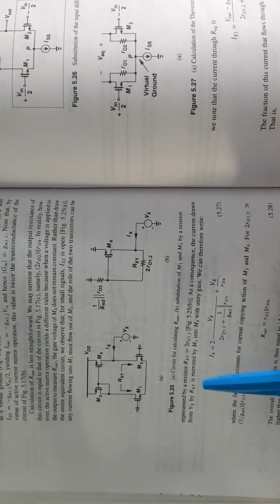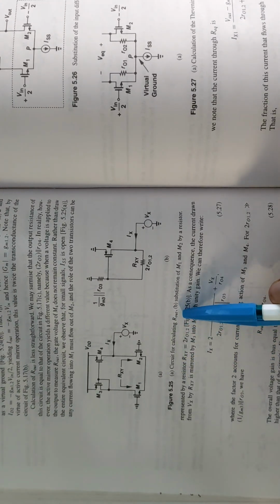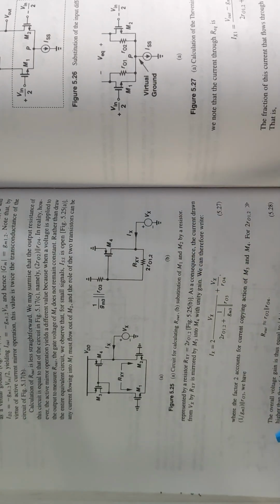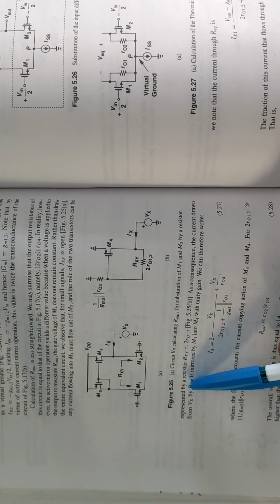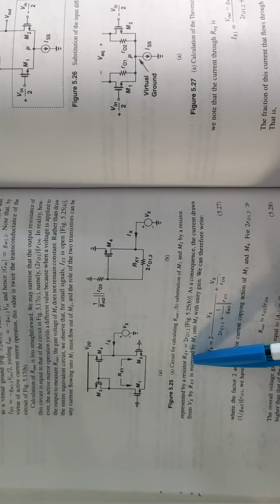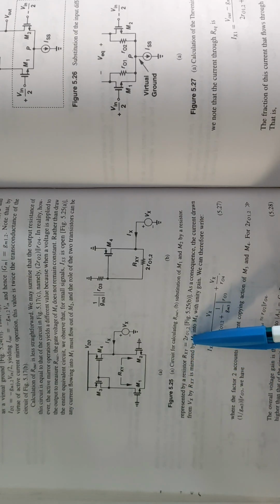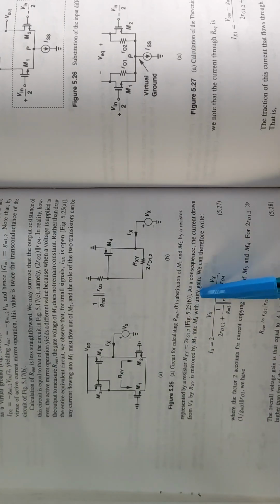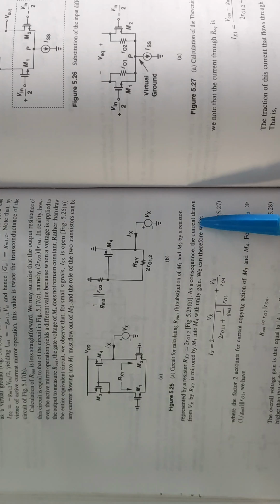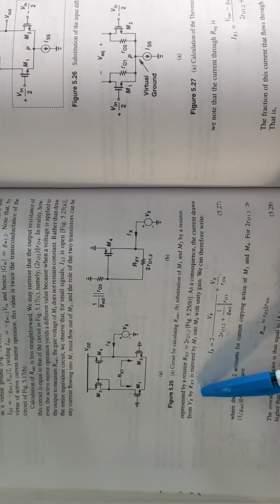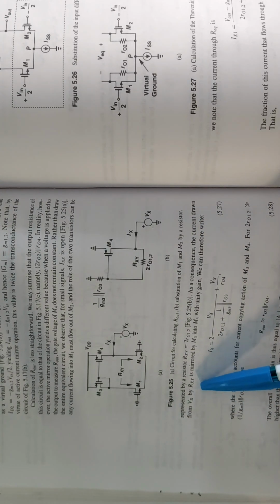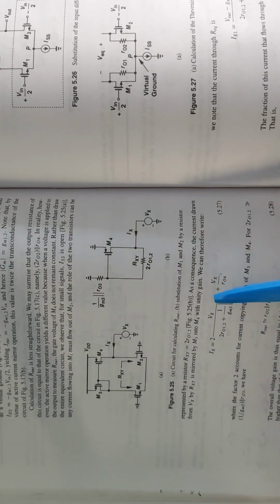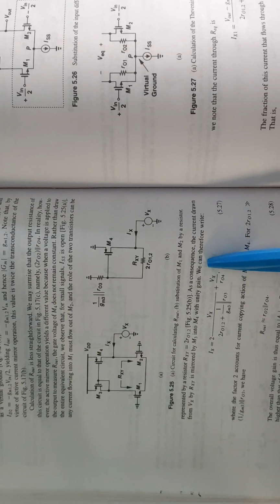Here you can see in figure A the circuit for calculating Rout, and in figure B the substitution for M1 and M2 by a resistor Rxy equal to 2r01. As a consequence, the current drawn from Vx by Rxy is mirrored by M3 into M4 with unity gain.